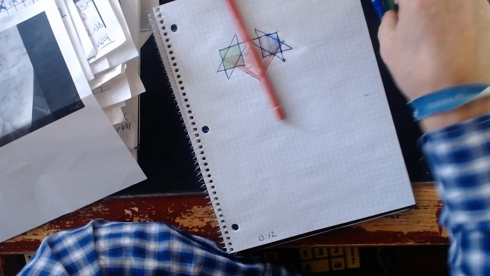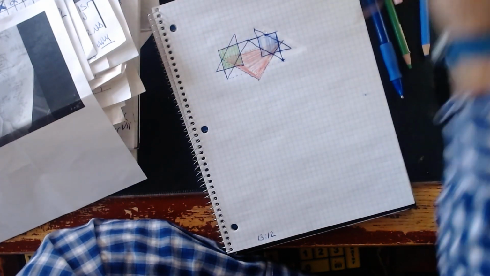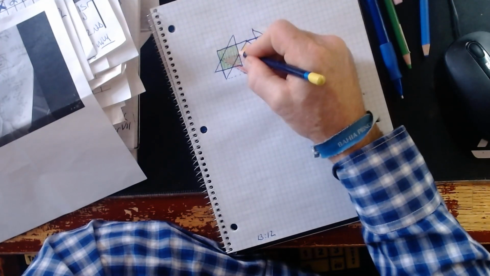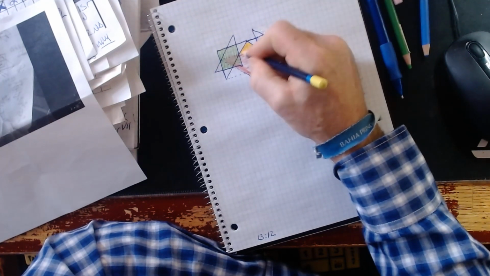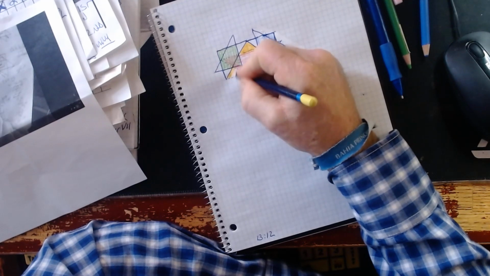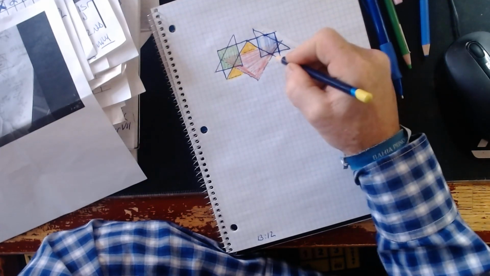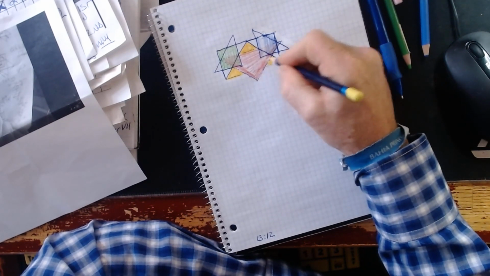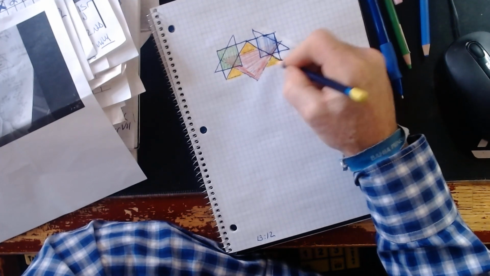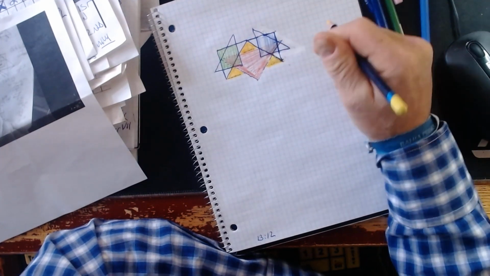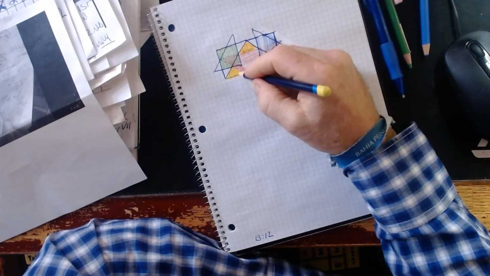Here's one part, and how can I shade in the other part? Inside the house, outside the house, male and female, understanding a little bit of the difference of what's going on inside this star.